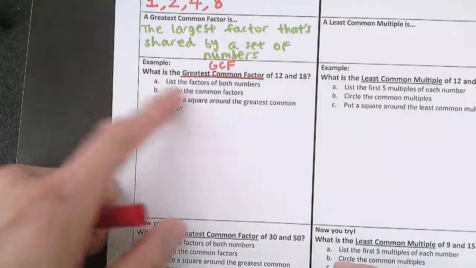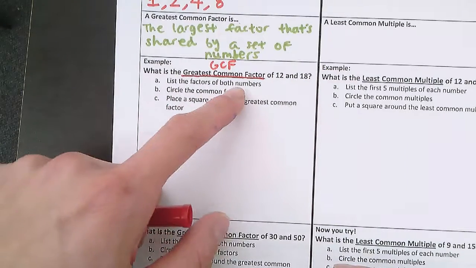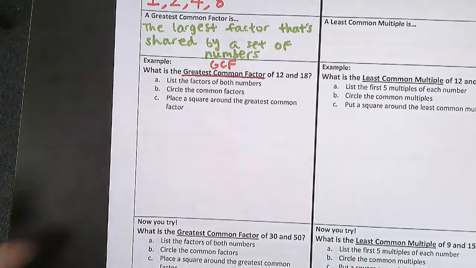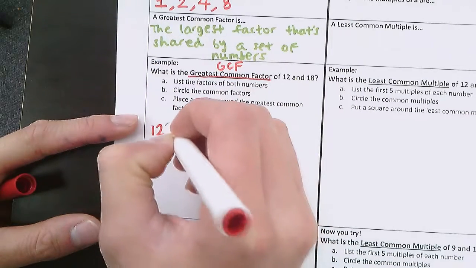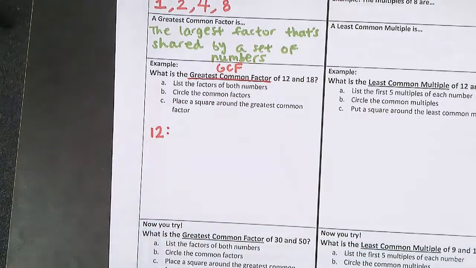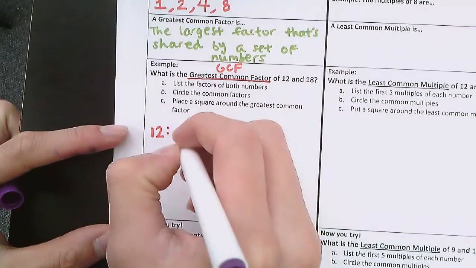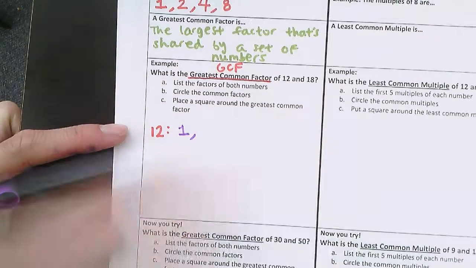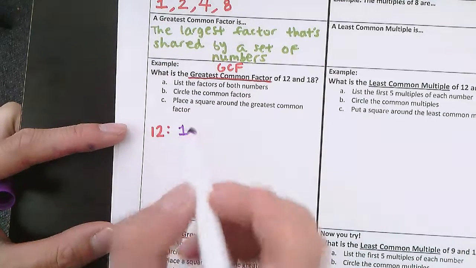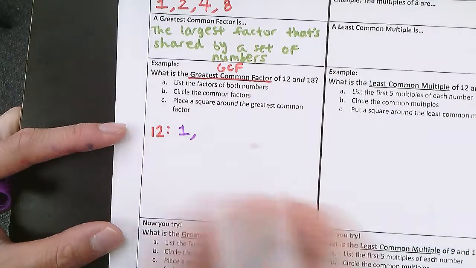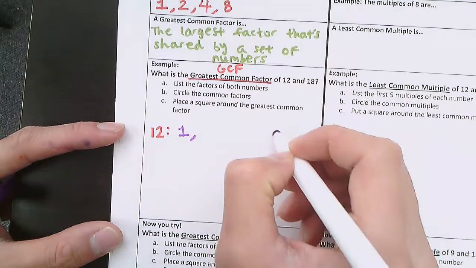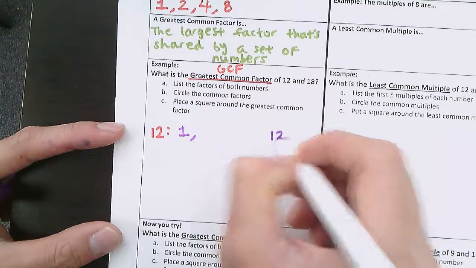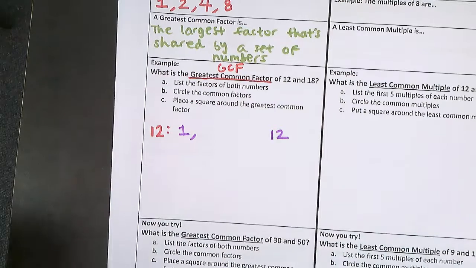The first step is to list the factors of both numbers. So let's start with 12. The factors of 12. Well, I know that 1 is always a factor, so I'll put 1 here. And 1 times 12 is going to equal 12. So I can also divide 12 into 12. So let's leave that at the end here so we can leave some space.